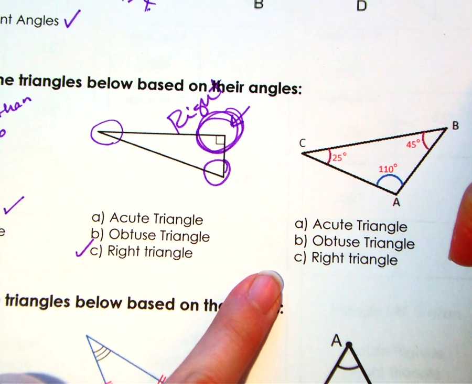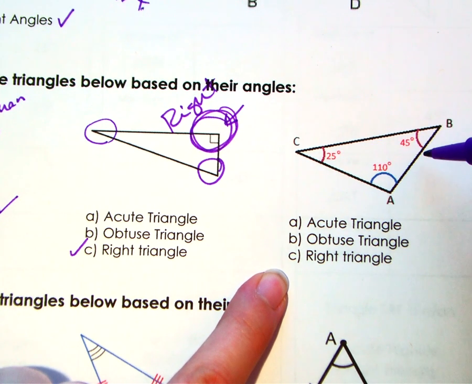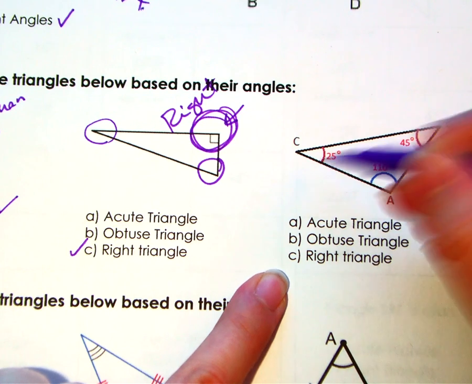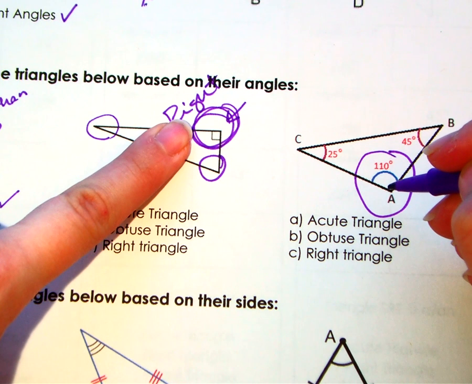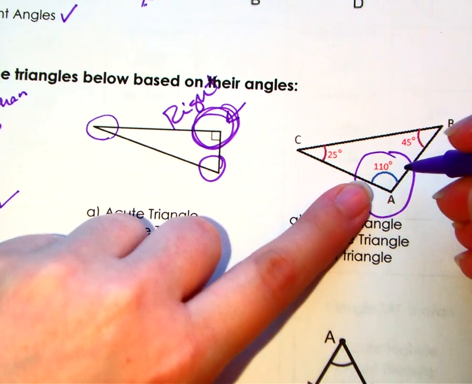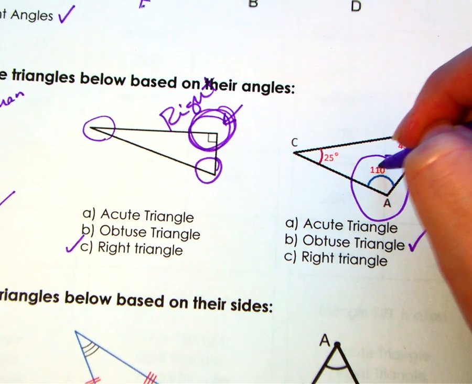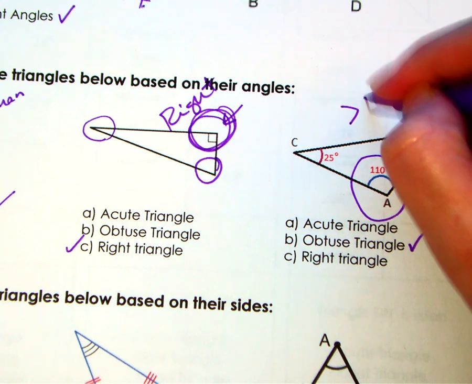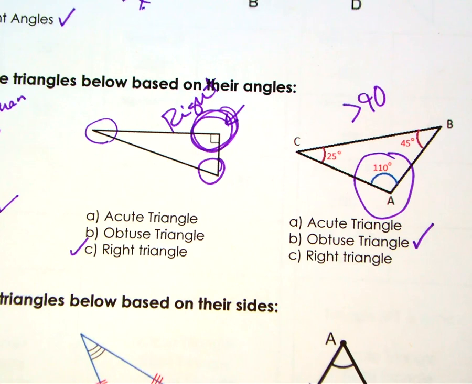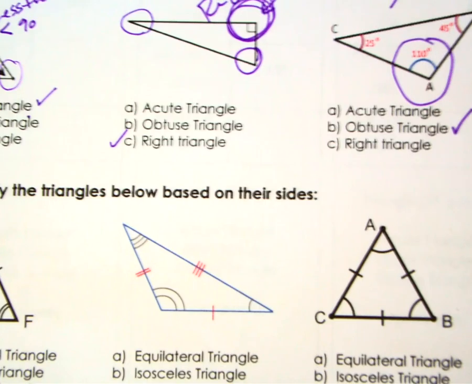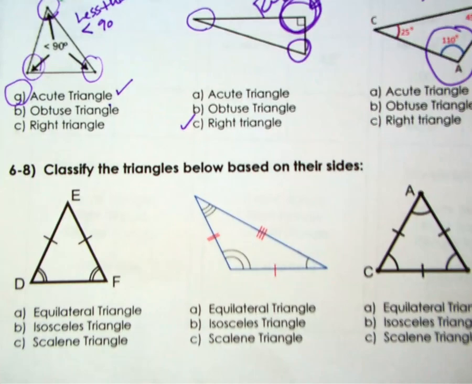The last one, we have angles that are 25 degrees, 110 degrees, and 45 degrees. So yes, those 2 angles are acute, but this is kind of like the right. If there's one right, it's a right. If there's one obtuse, it's an obtuse triangle. So this angle is bigger, greater than 90 degrees. It's obtuse.